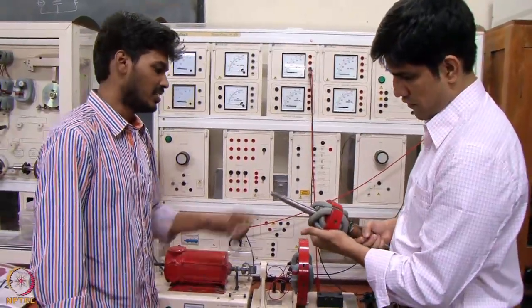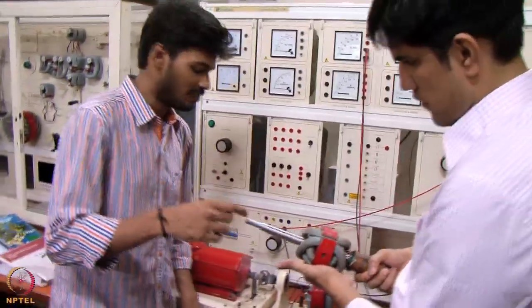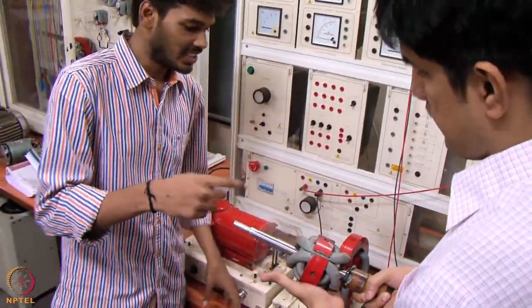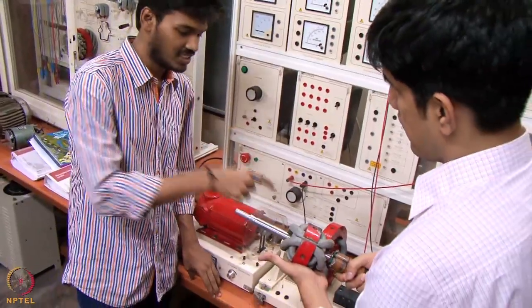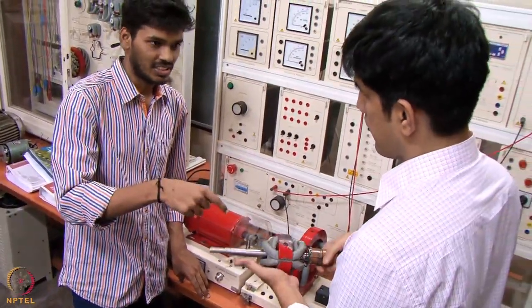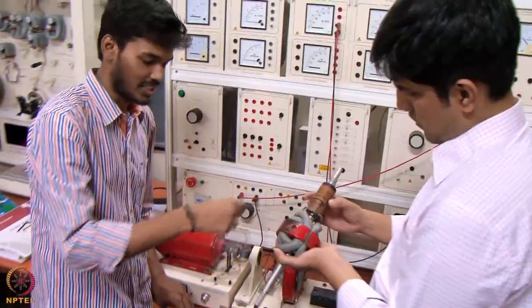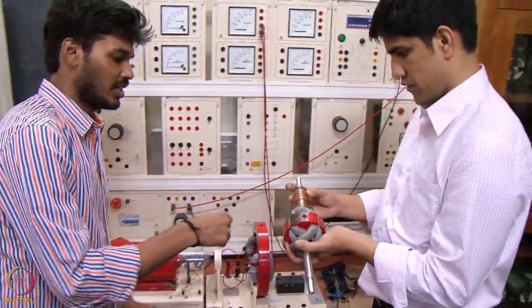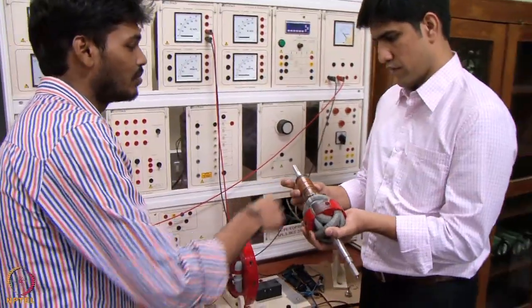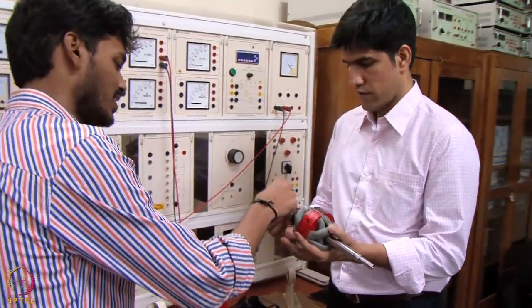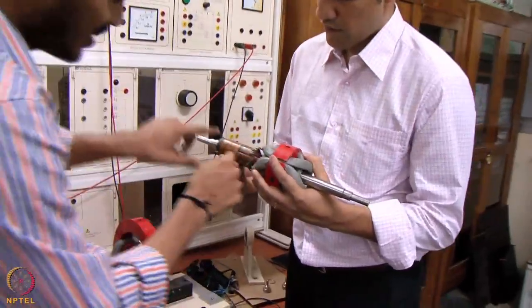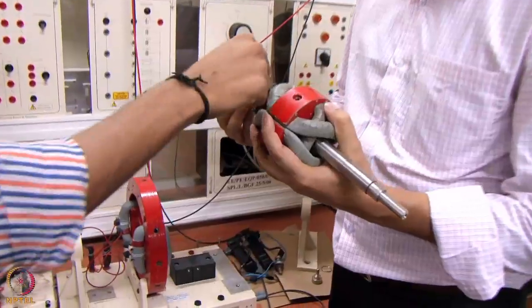When it is working as a DC machine, you need to get the DC supply, but the induced voltage in the coils will be AC. So you use a commutator for it. This particular part is the commutator. And this one is the brush here. This might also be used as slip rings. In the case of slip rings, these are internally shorted, but for a commutator, we directly connect here.